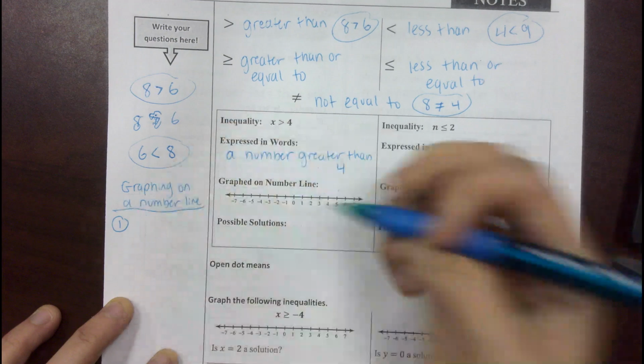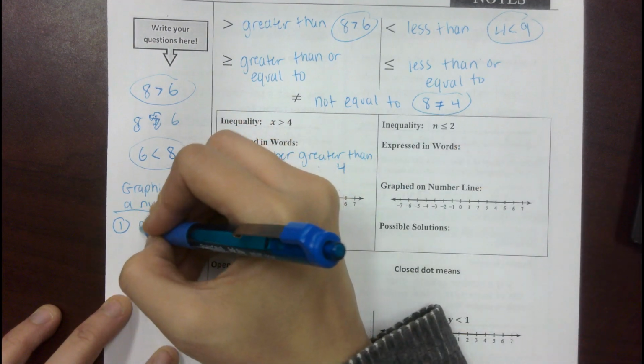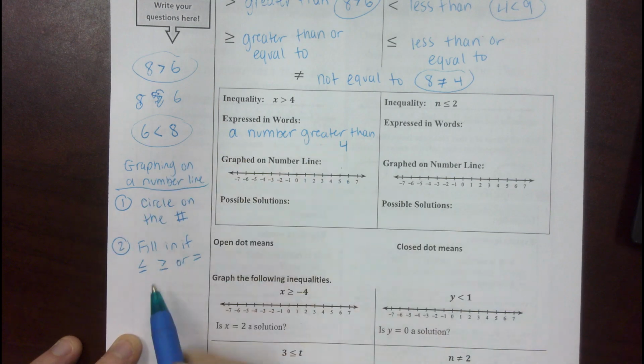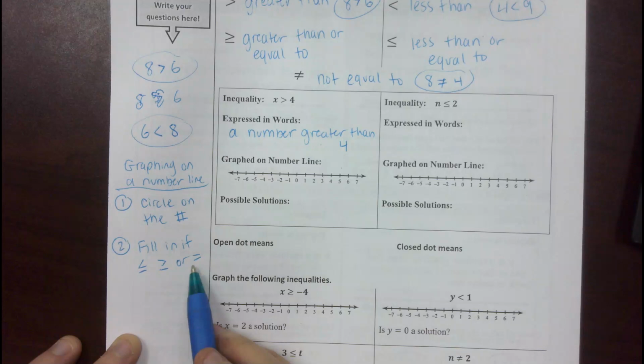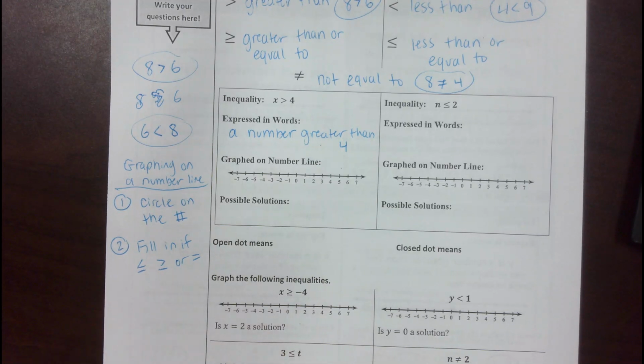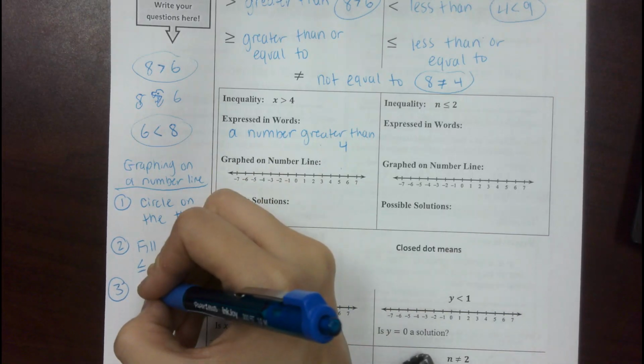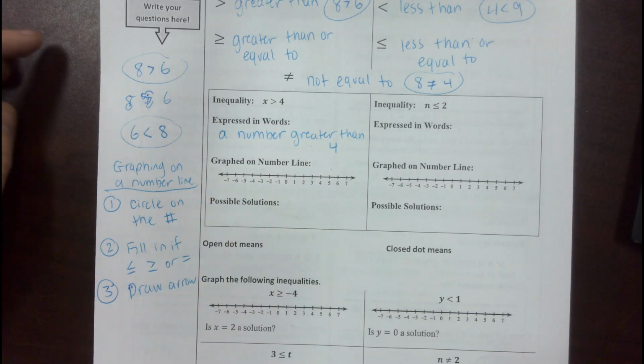Step 1, circle the number. Step 2, fill in if it says less than or equal to, greater than or equal to, or equal to. So if it has that equal to sign. And then step 3, draw arrow.